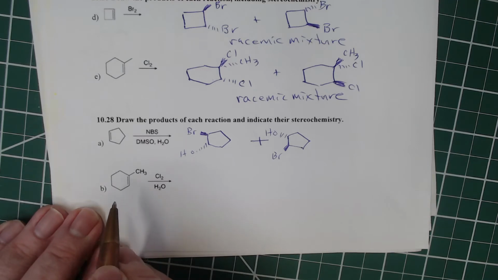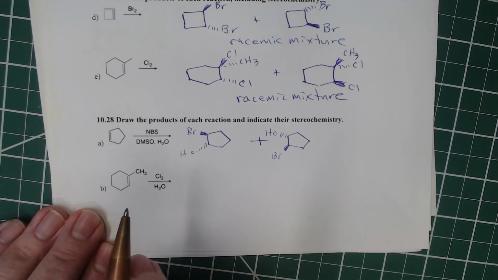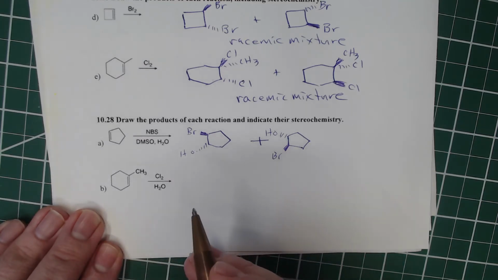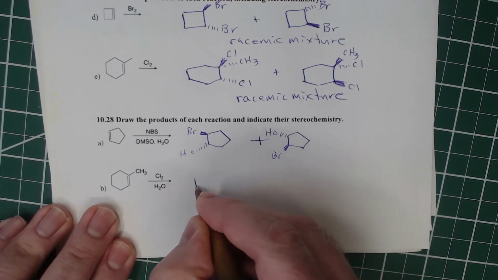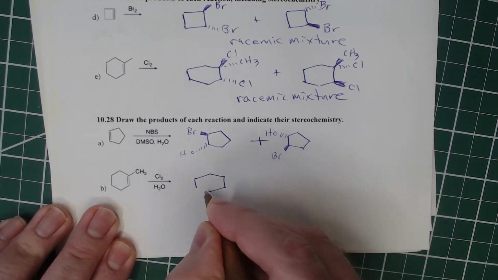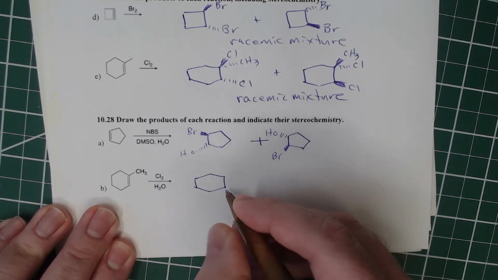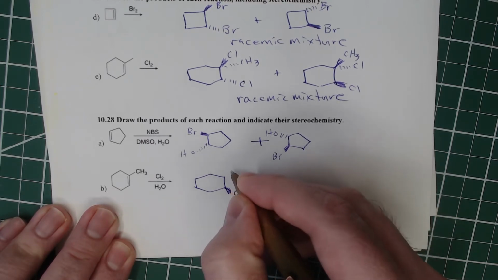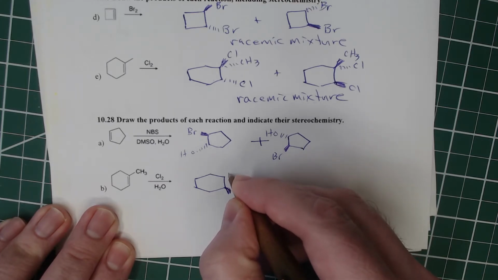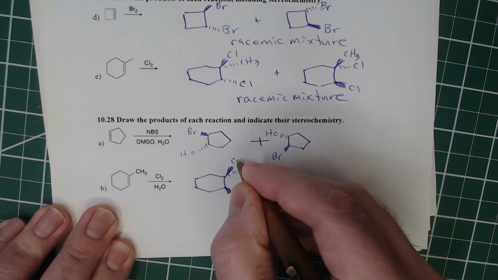All right, here on part B, we need to take into account the regiochemistry that we just talked about a few minutes ago. And just as a reminder, the halogen is going to end up at the less substituted carbon. So let's go ahead and draw that. I'll put the chlorine like that, which means that our OH is going to be trans to that, and then our methyl will be a wedge coming towards us.